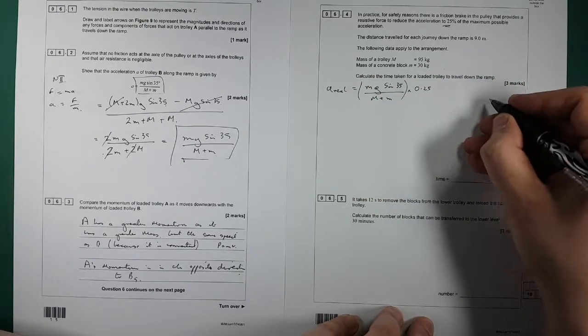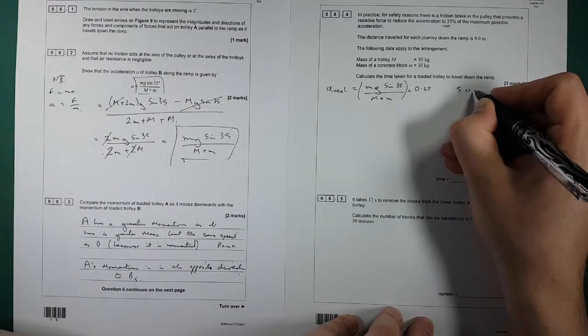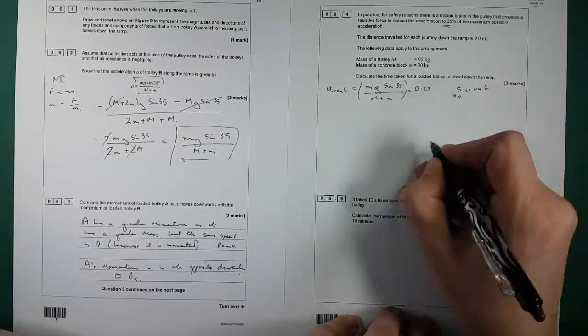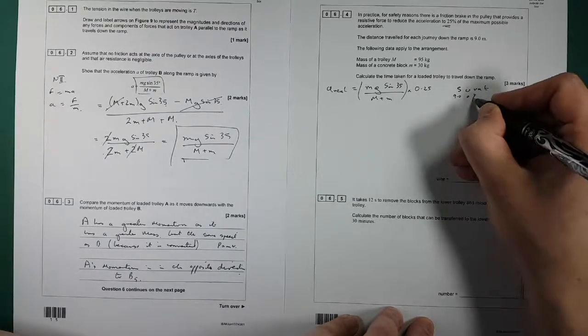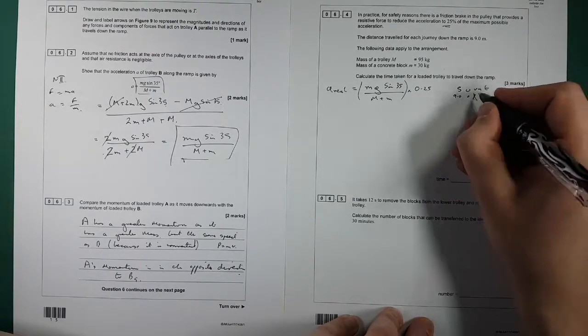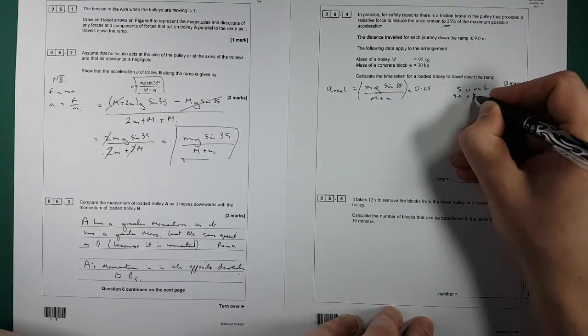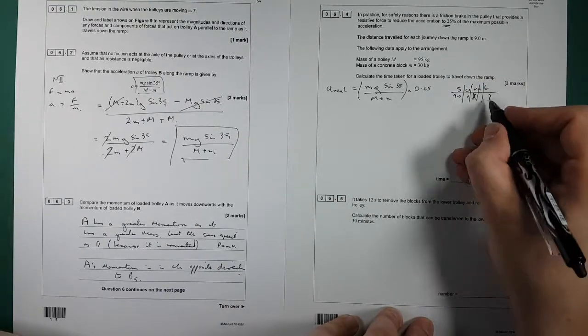We need a SUVAT equation. So SUVAT, we've got 9.0 meters there. That's going to be 0. That's going to be, oh, we don't care. Acceleration is that big expression there, and that's what we're trying to find out.